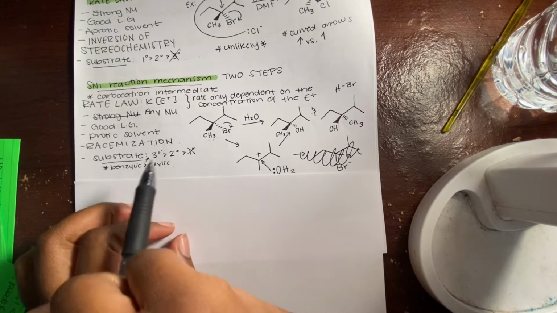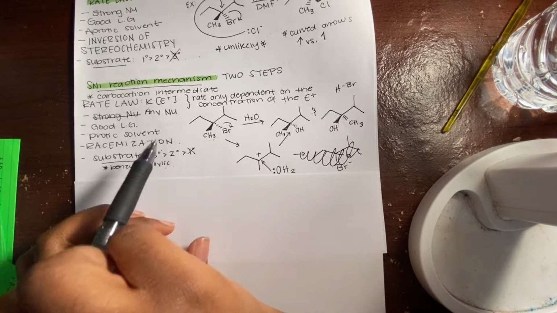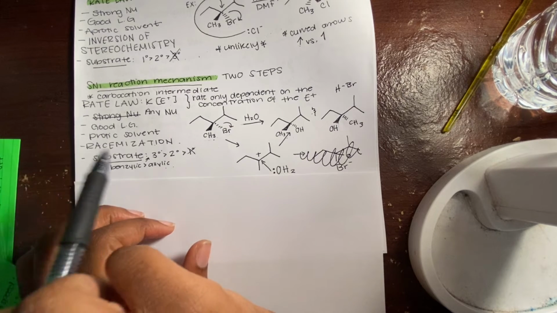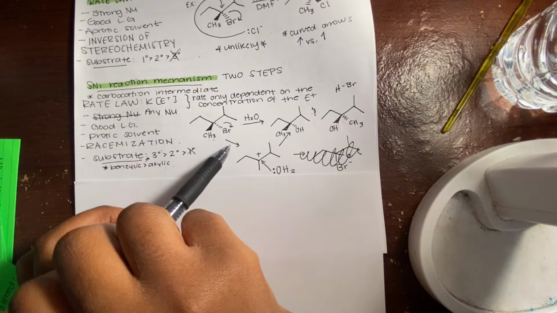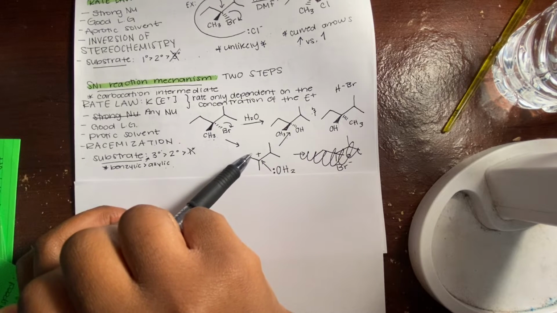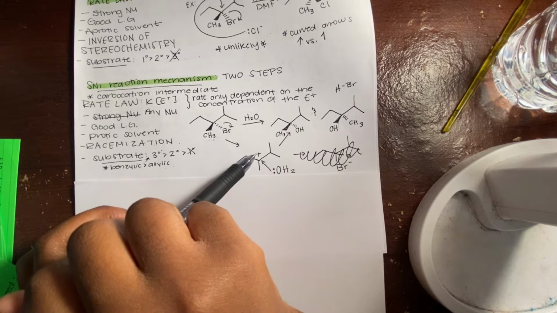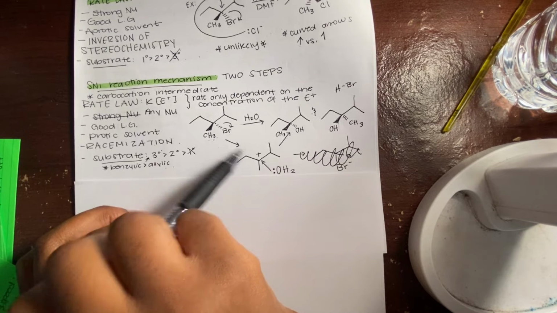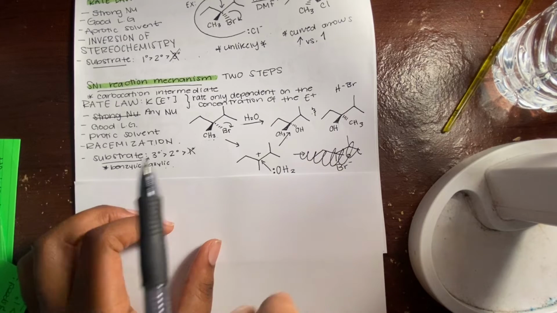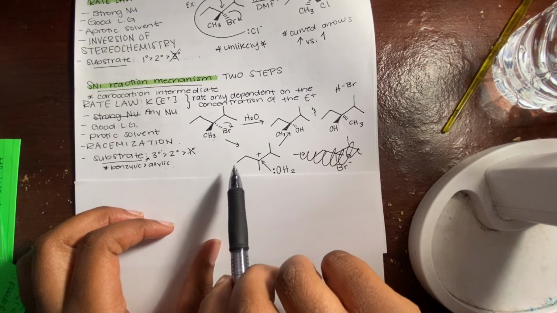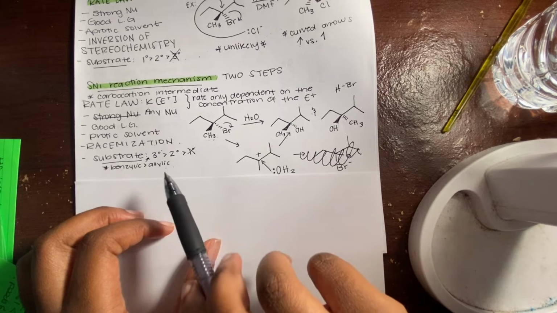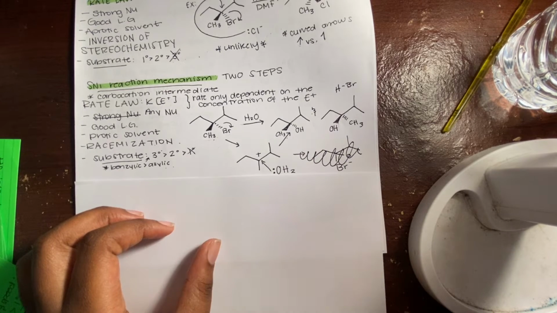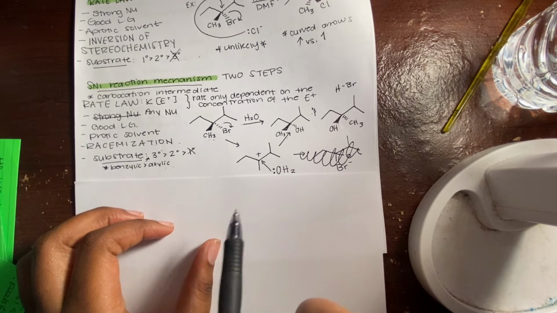Okay, so we have this example with the same molecule being reacted with water. So first the bromine is going to leave, and after the bromine leaves, that's going to leave this carbon missing a bond, so it would be positive. The positive carbon is another word for carbocation. So once we have this carbocation, we notice it's on this carbon, which has 1, 2, 3 carbons attached to it, making it tertiary.